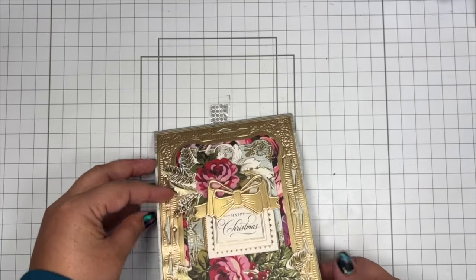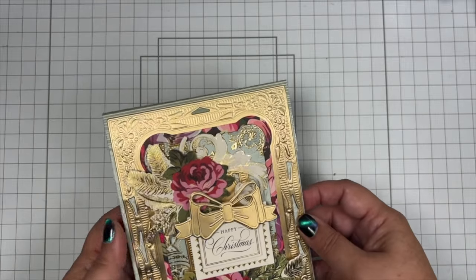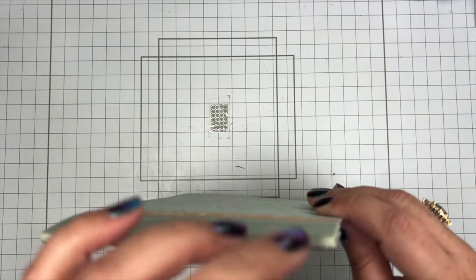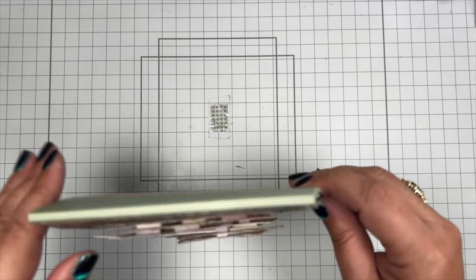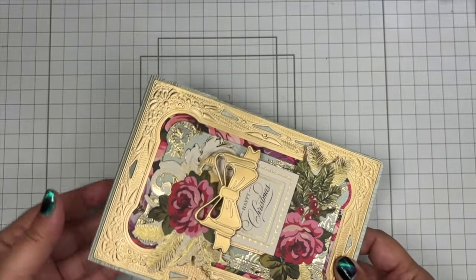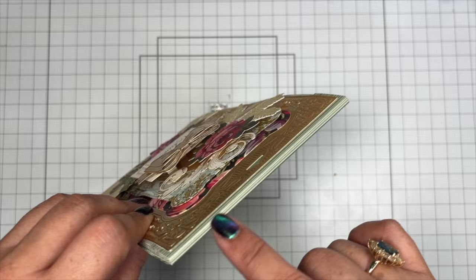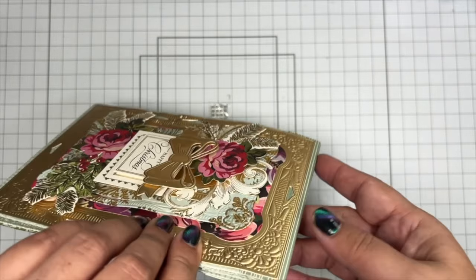So yeah. Now, this is another one that right here, it was all open and it just was not looking finished. So I was like, Anna, what is going on? So I just put a scrap piece of paper so you can see.